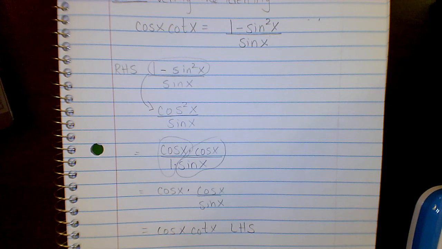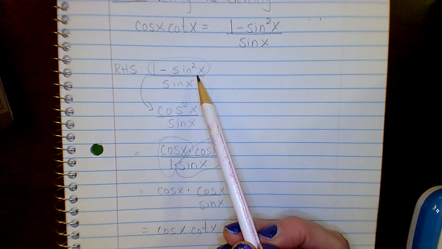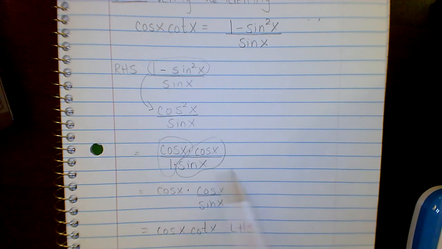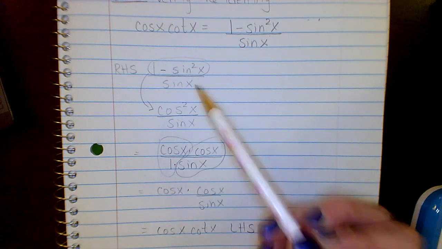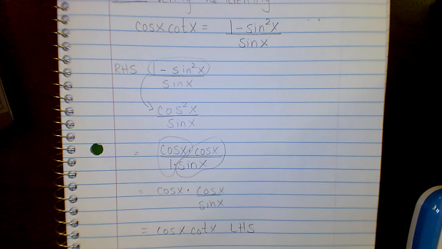Otherwise, as these get harder, you may accidentally start on one side and just end up doing a whole bunch of stuff and then end up right back where you started, in which case you didn't verify the identity. So my goal is just to make sure that you know where you started so that you know where you're going to end. Okay, let's do a couple more.